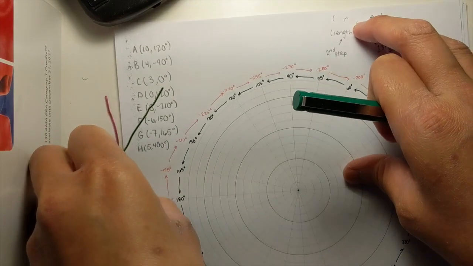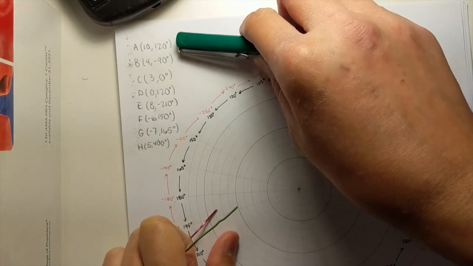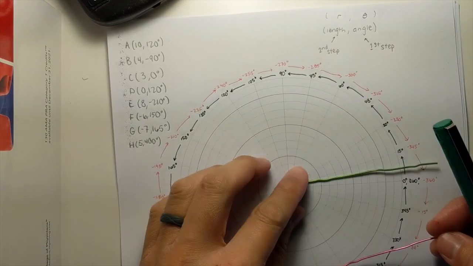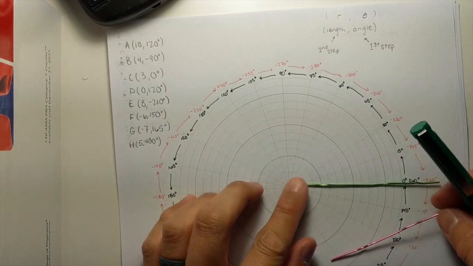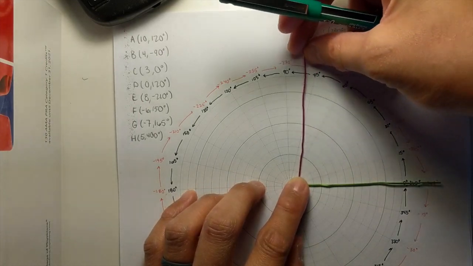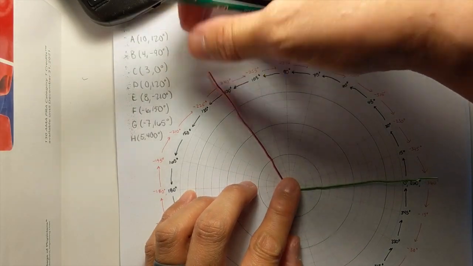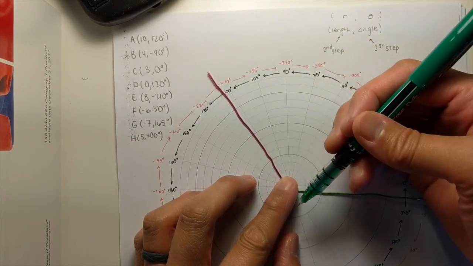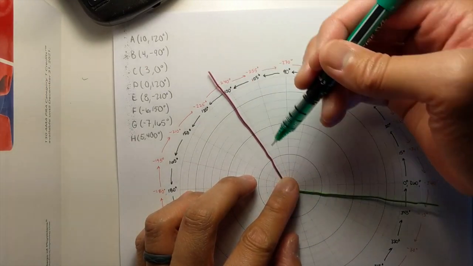Okay, so this first one, A, we want angle 120. So we're always going to be starting right here at 0. Green is our start, and then we are going to go positive 120 degrees. So that is right here. You can see this is 120. So I know that our point is going to be somewhere along this line, along that 120 degrees.